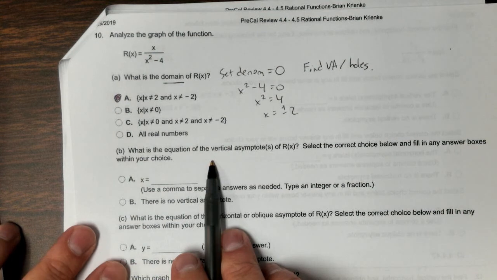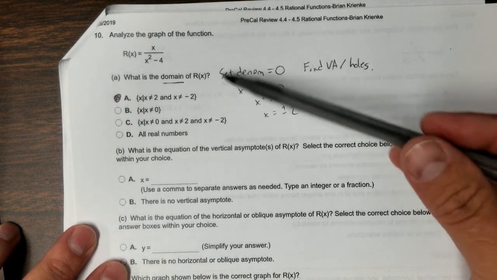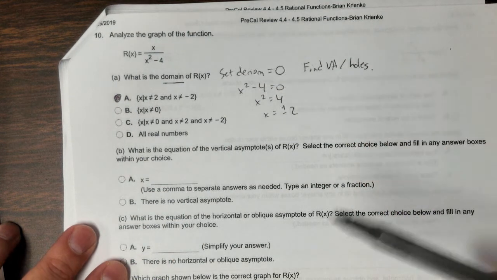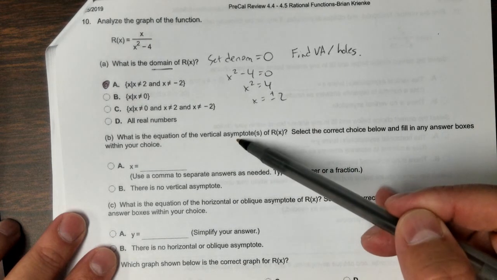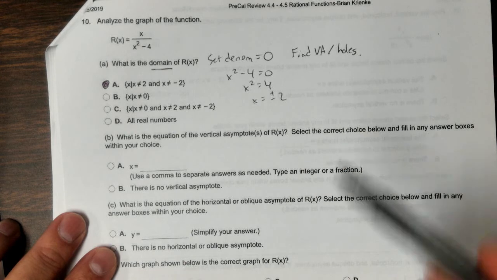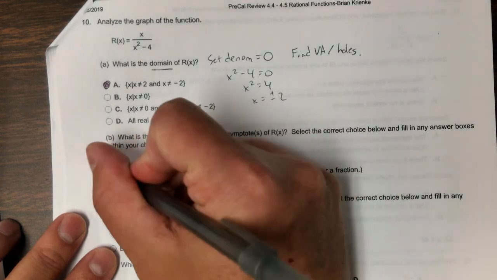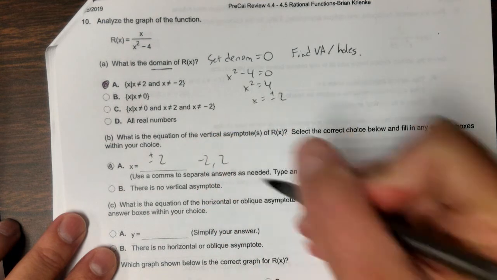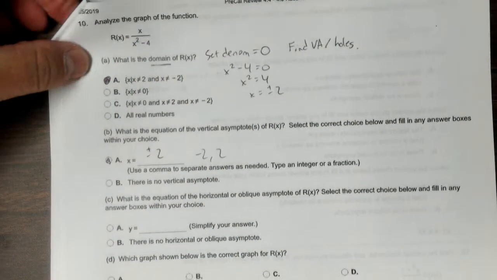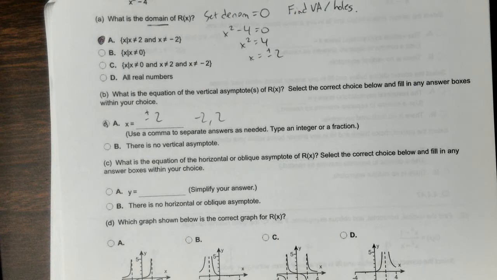The equation of the vertical asymptote: in this case, your numerator is just x, and so your vertical asymptotes would be the plus and minus 2. So you can put plus and minus 2 like that, or you could say negative 2 comma 2, or vice versa, 2 comma negative 2.